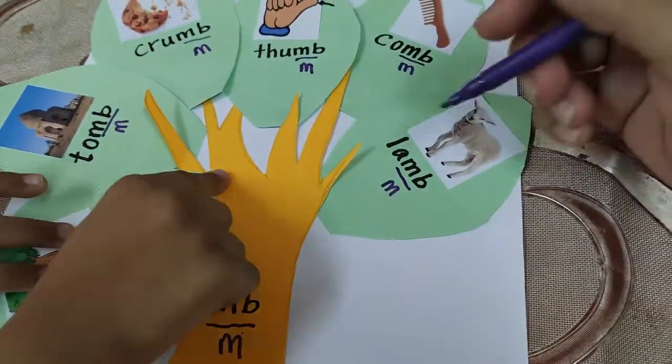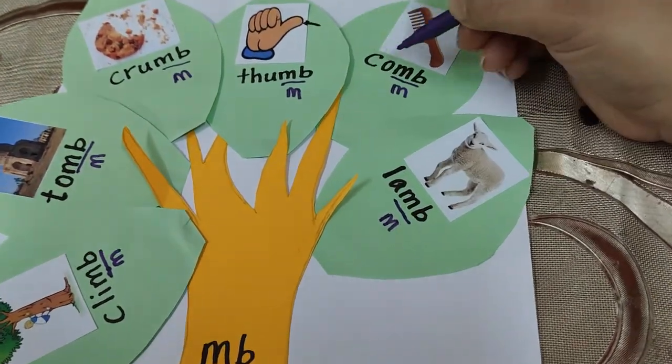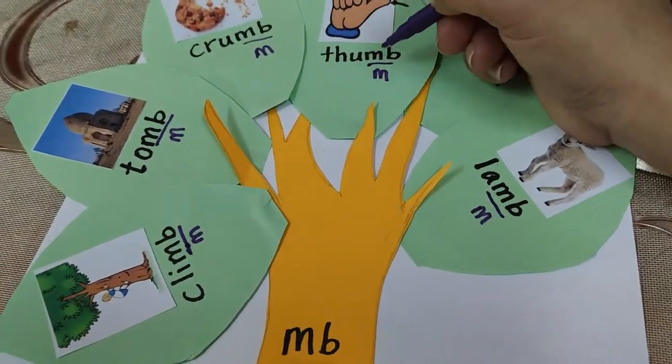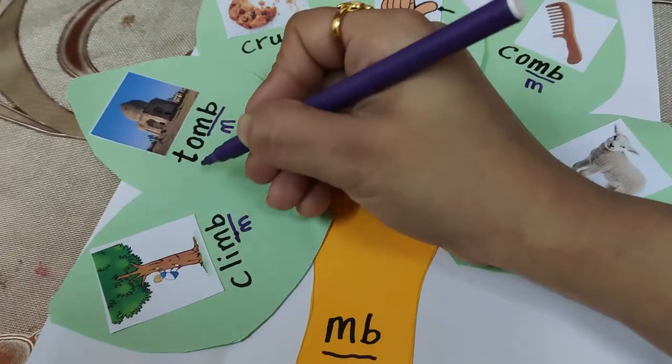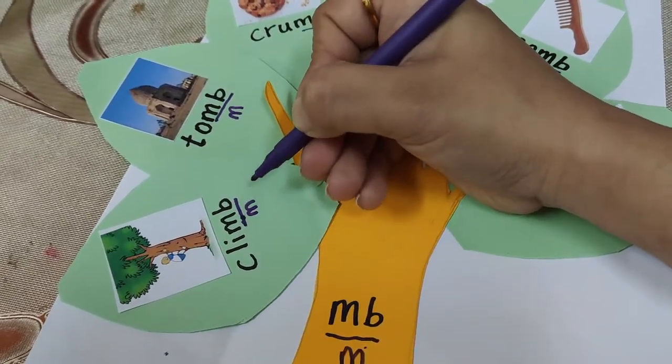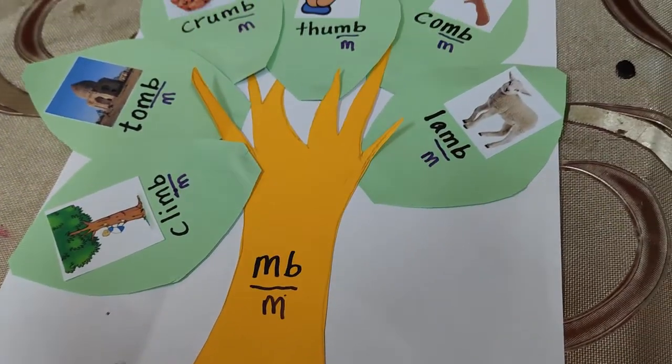Now read from here. Lamb, comb, thumb, crumb, tomb, climb.